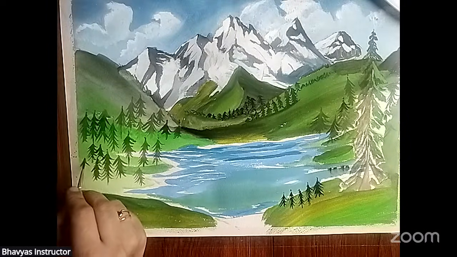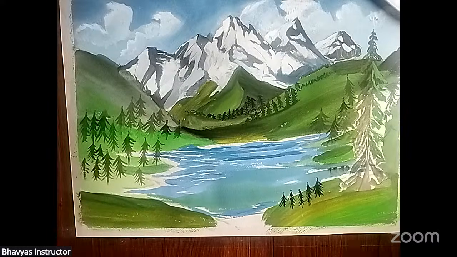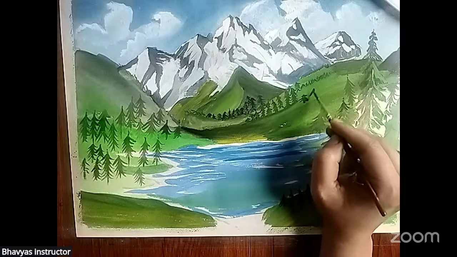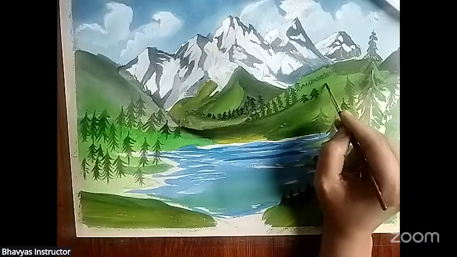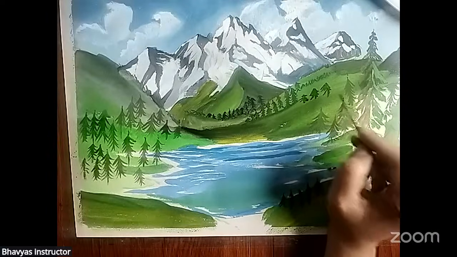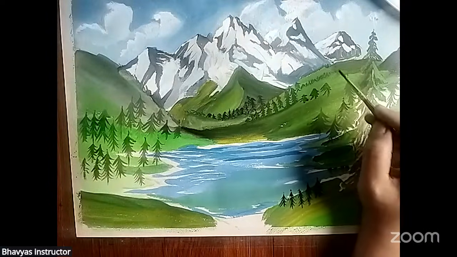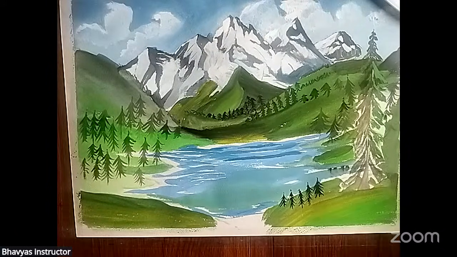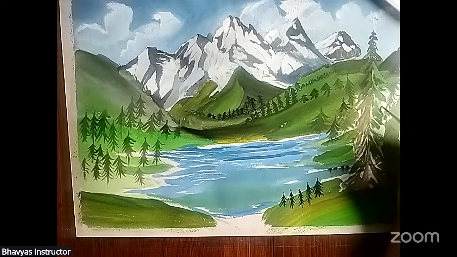Can use round brush to this part. Yes, here it is dried, so I'm doing this part. Yeah, this is A3 size paper. Okay. So here and all we will add some stones. Okay, before that I'll just make sure here this one should be covered properly.